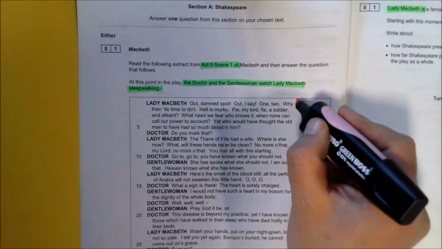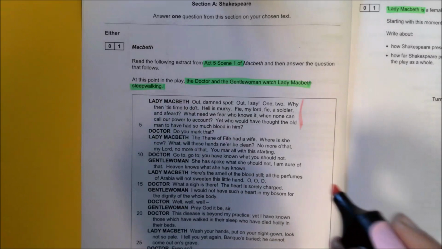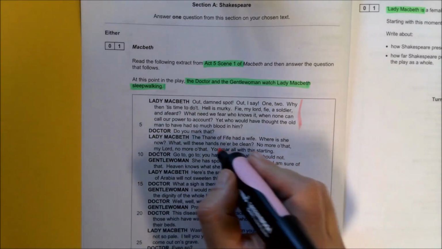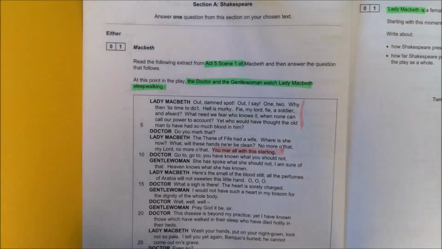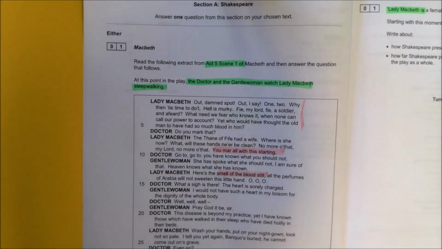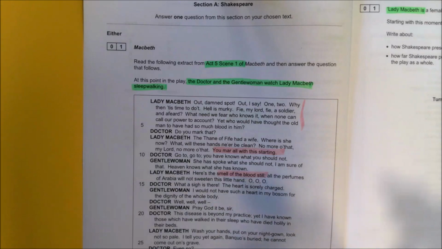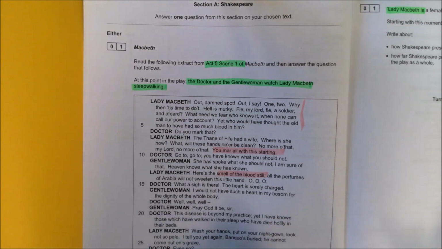You might want to talk about the way she talks here, lots of questions, references to things she said already. You might want to look again at some of the specific things that she says, "You marvel this with this starting," for example, again going back to previous moments in the play where she was frustrated with her husband. She can't escape the smell of blood, again a reference to earlier in the play. And a good thing to mention here might be that the Doctor and the Gentlewoman are commenting directly on Lady Macbeth. So you might be able to talk about their role here.